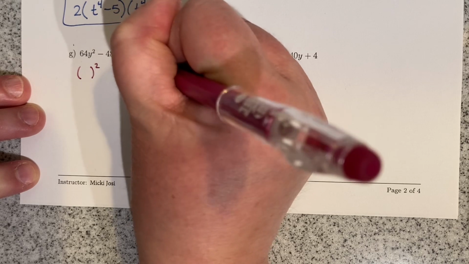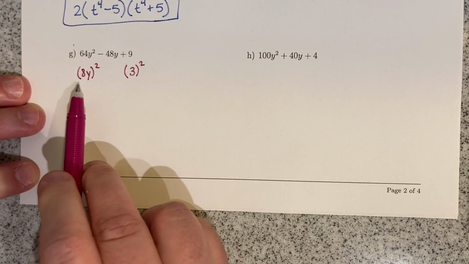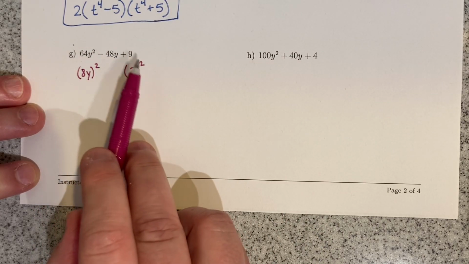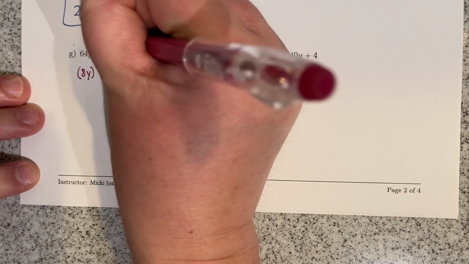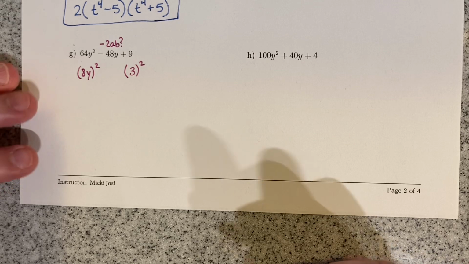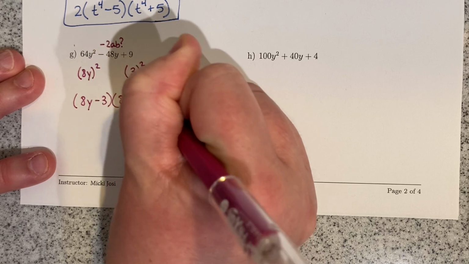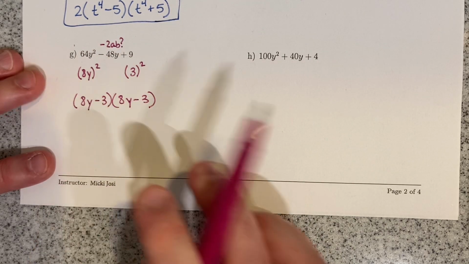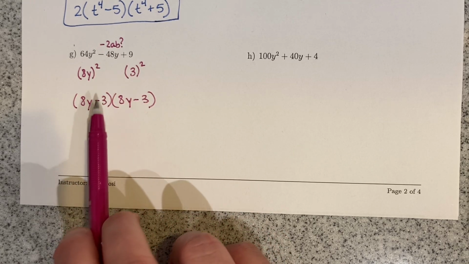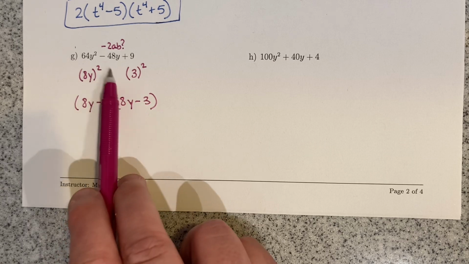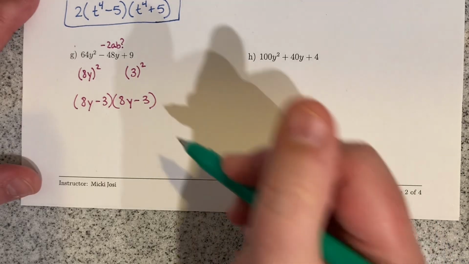So instead, I am going to use some inference tools to think, well, maybe it's something squared, because I know 9 is 3 squared. Oh yeah, 64 is 8 squared. So it starts and ends in perfect squares. So we're really just checking, is the middle the minus 2ab? Or if I do 8y minus 3 times 8y minus 3, will I get to the negative 48? Notice I used negatives here because I knew I needed to add to a negative. I still am multiplying to a positive 9, but to add to a negative, we needed to make them both negative.